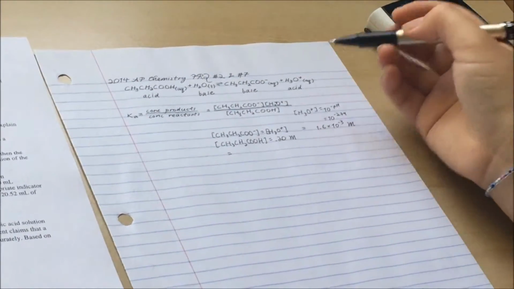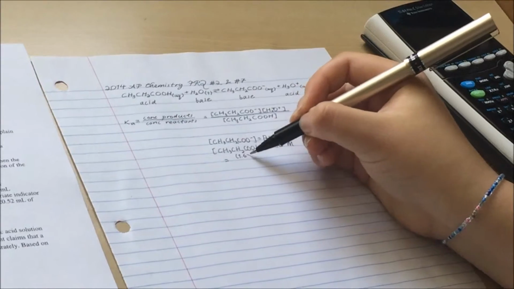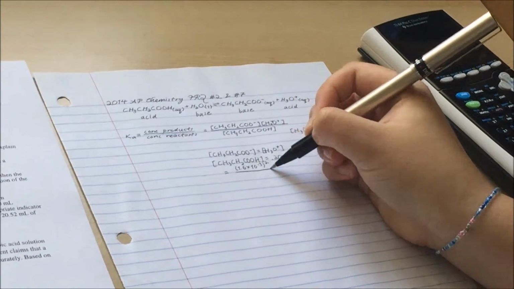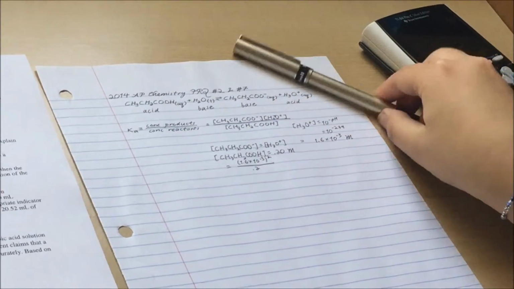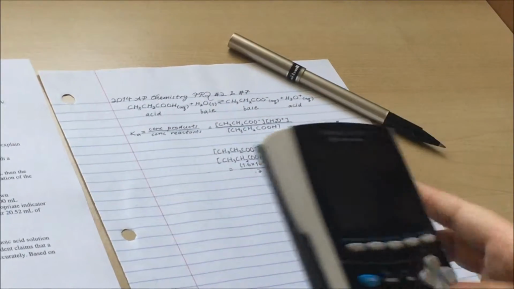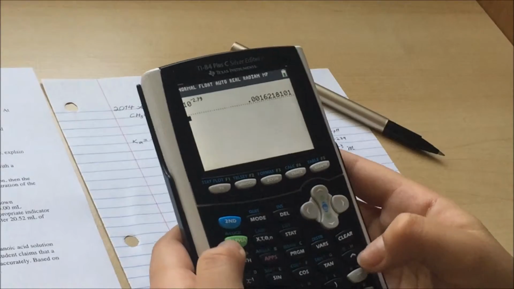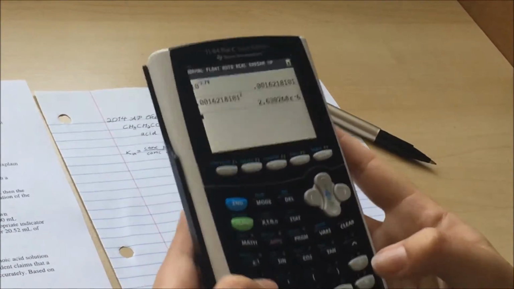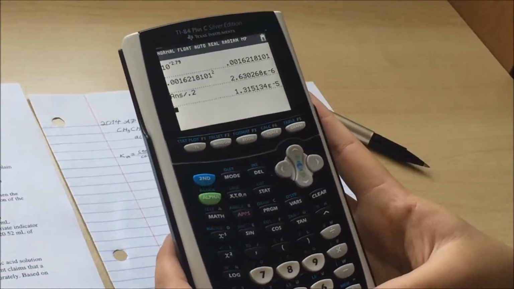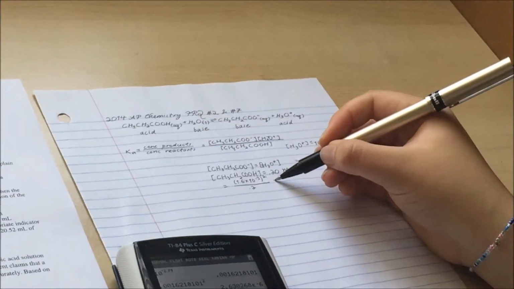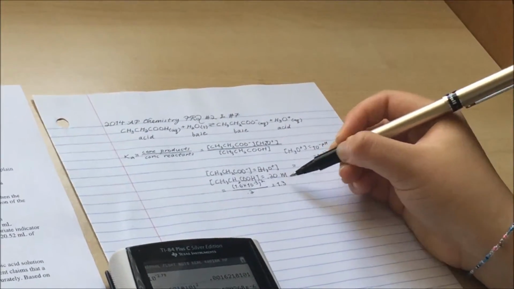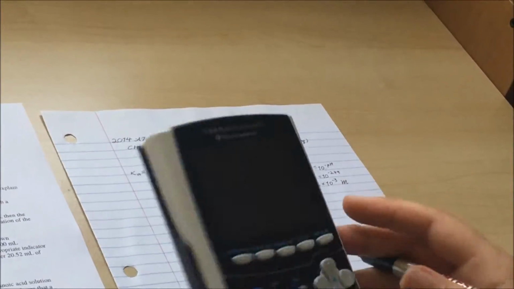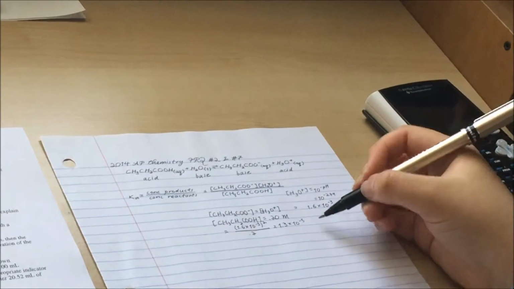That would be 1.6 times 10 to the negative 3 squared over 0.2. So we take this, we square it, and then we divide by 0.2. And this turns out to be 1.3 times 10 to the negative 5th. So that is our Ka value.